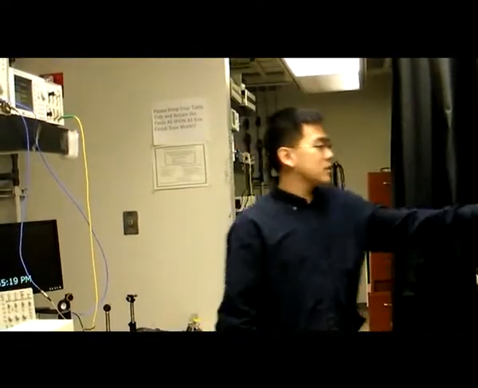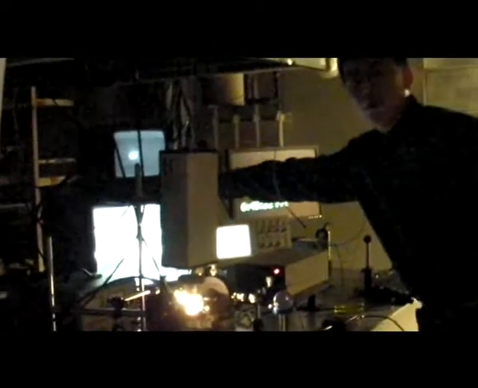Now let's start the demo for the OAWG chip. We first turn off the light and turn on the CCD cameras. We have 2 CCD cameras. This CCD camera shows the top view of the OAWG chip through this monitor.